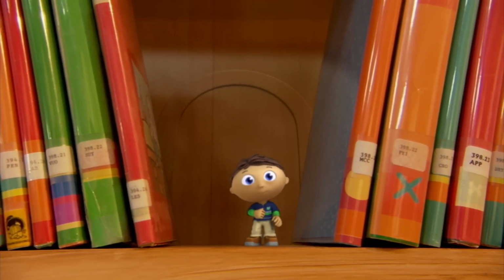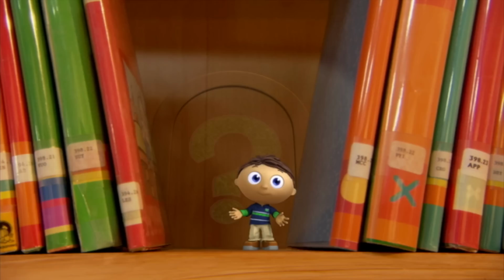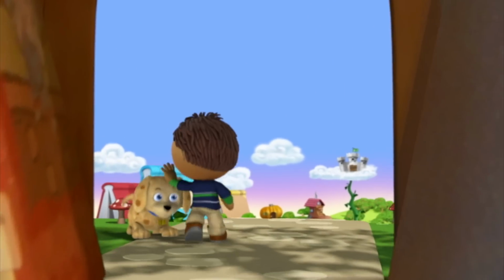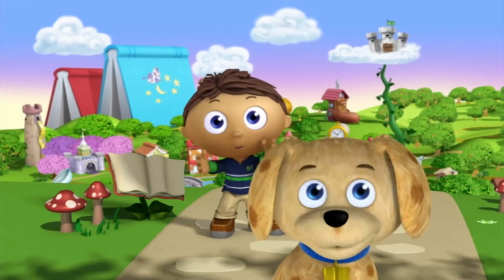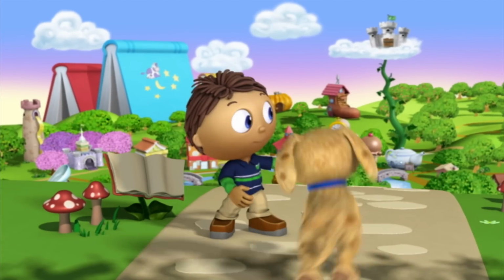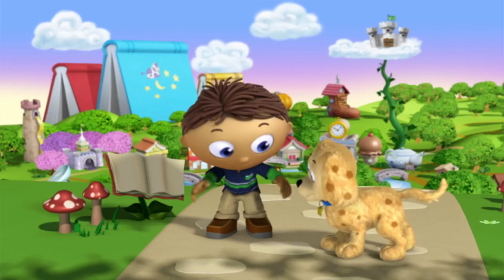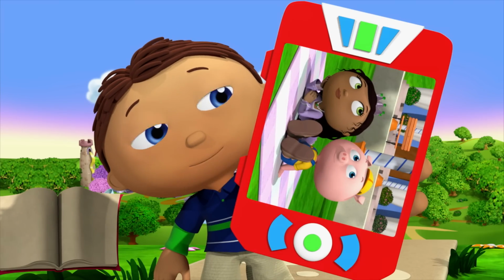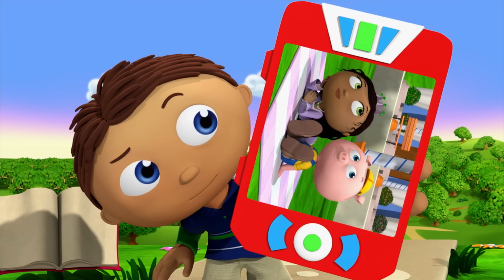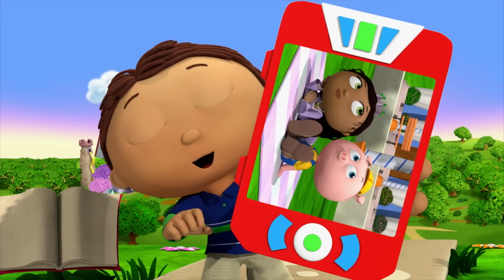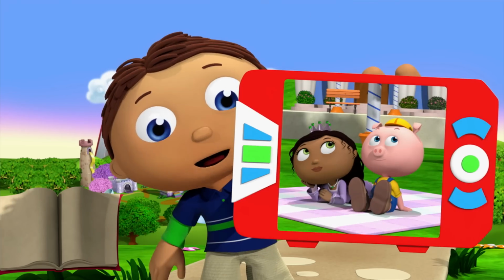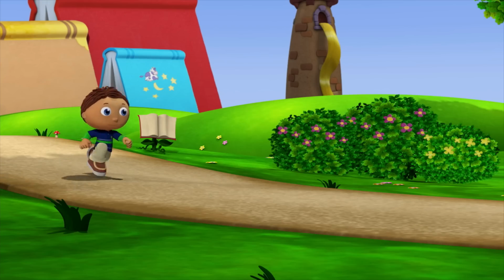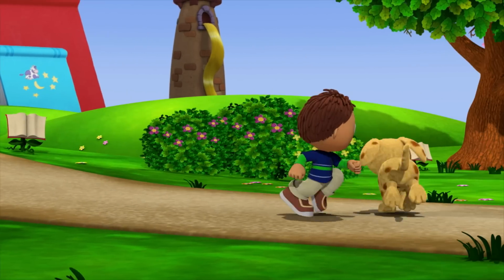So glad you're here. It's me, Whyatt. Hi, Wooster. Welcome to Storybrooke Village, where all our fairy tale friends live. It's Princess P and Pig. And they're sideways? Oh, they're just lying down on the grass. Let's go see why. Come on.